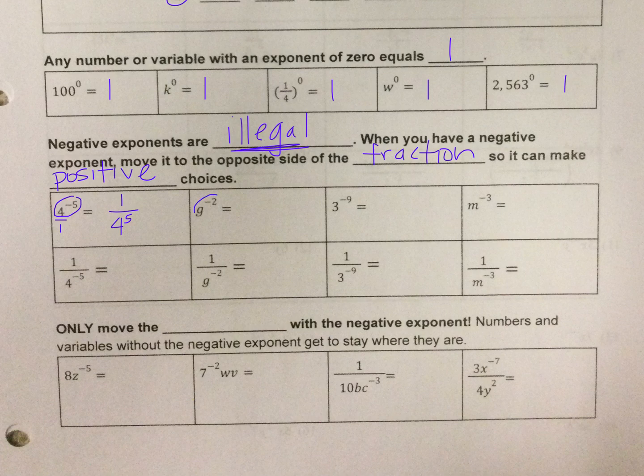The next one, g to the negative 2. I cannot have a negative exponent. It is illegal. Make that a fraction. So the g squared has to go down to the bottom, which makes it happy. It's positive now, and I got to have a 1 on top to fill the space.